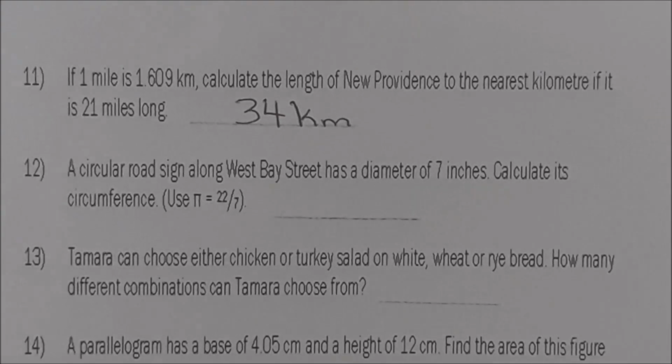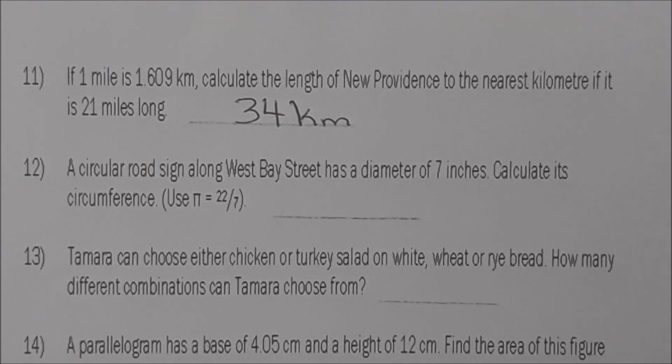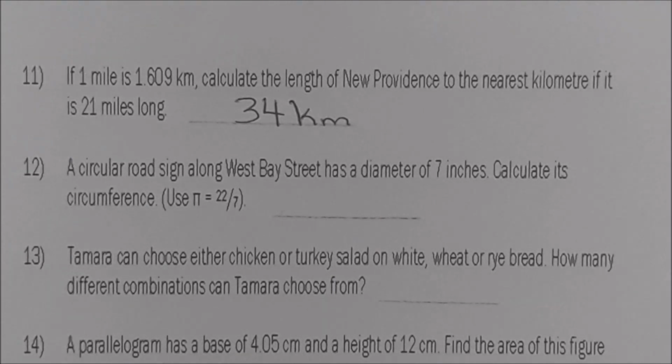Read number 12. A circular road sign along West Bay Street has a diameter of 7 inches. Calculate its circumference. Use pi equals 22 over 7. Okay, let's leave it there so they can get that. Now you're going to have to use the formula for circumference. You know what the formula is to find the circumference of a circle? Pi d. Pi times d, or 2 pi r. 2 times pi times the radius, or pi d is pi times the diameter. So let's do the working. Go ahead.